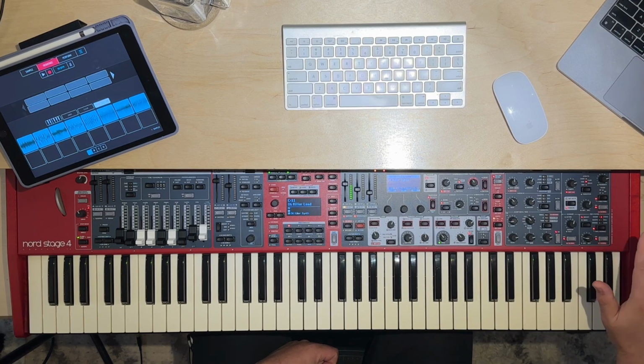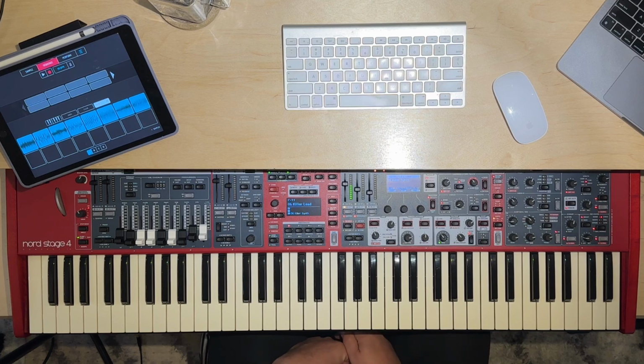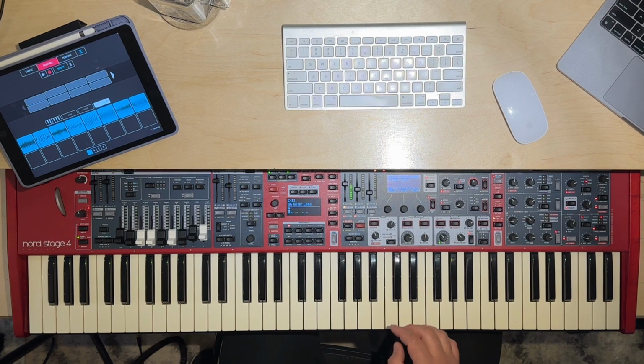That's new on the Stage 4. And then, of course, you're going to get the original samples, so you can chop them up as much as you want, make your own patches, whatever you want. So let's get started.